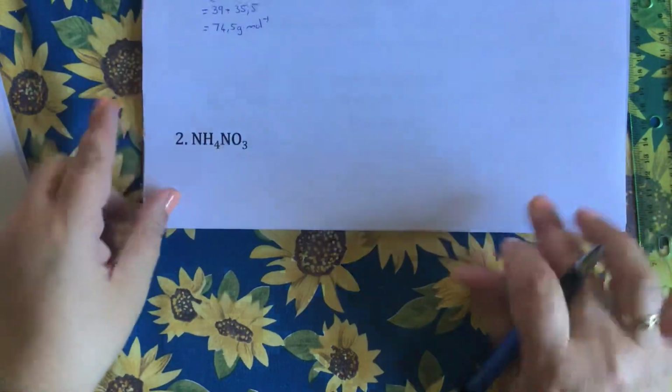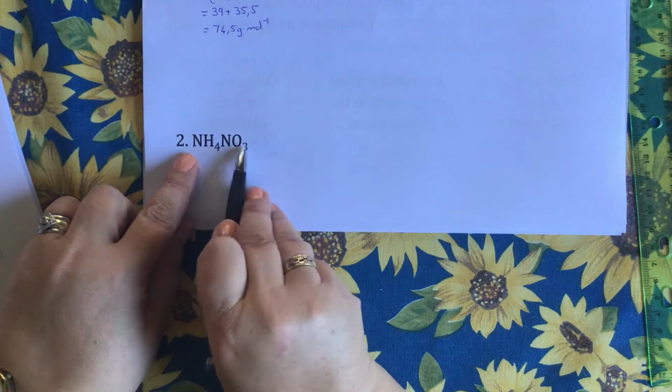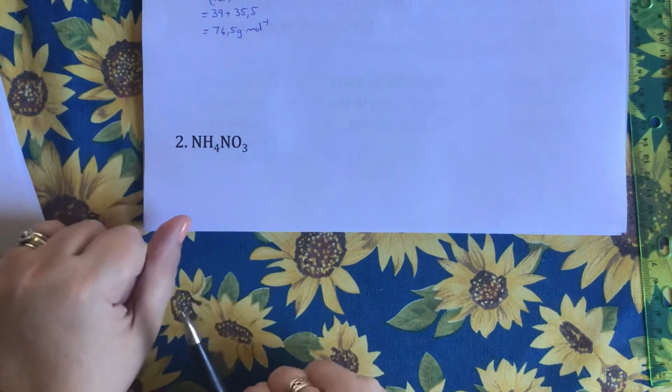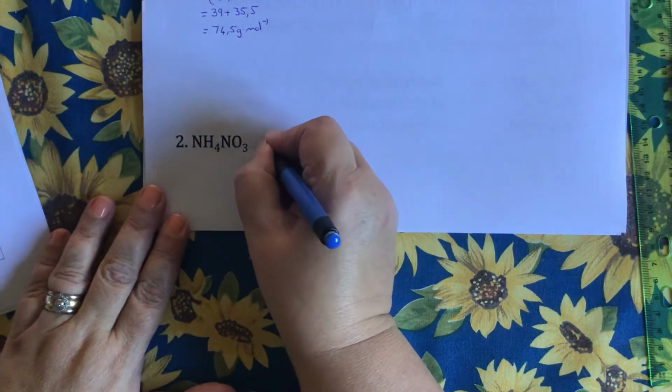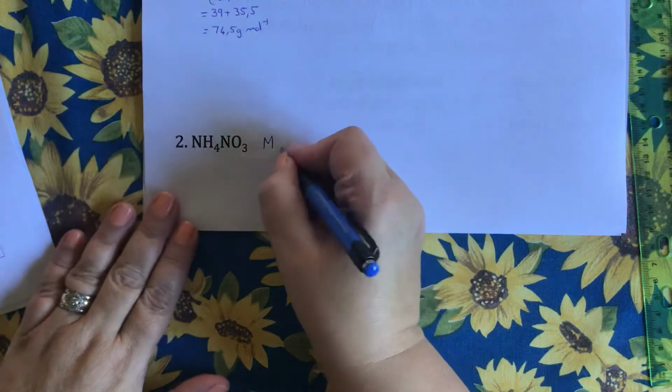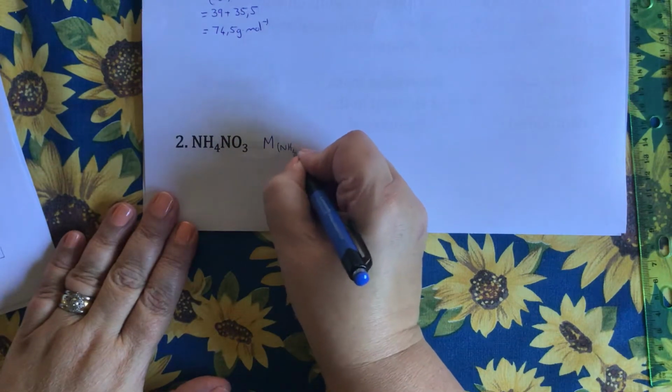Number 2, name. NH4 is ammonium, NO3 is nitrate, so this is ammonium nitrate. I start off by calculating the molar mass of ammonium nitrate.